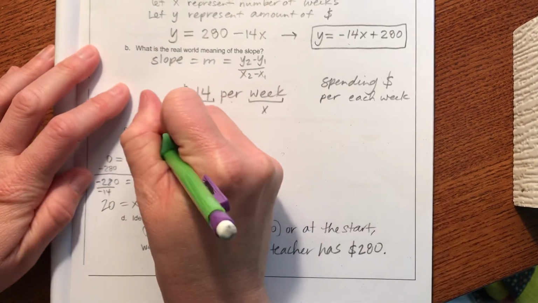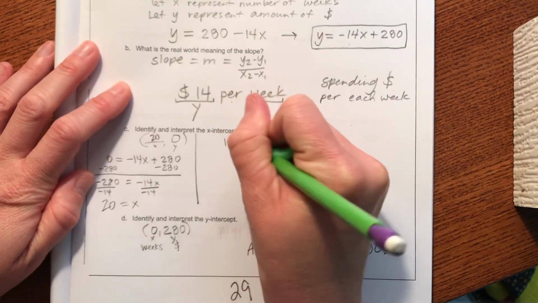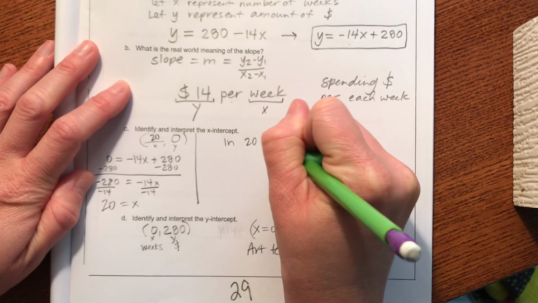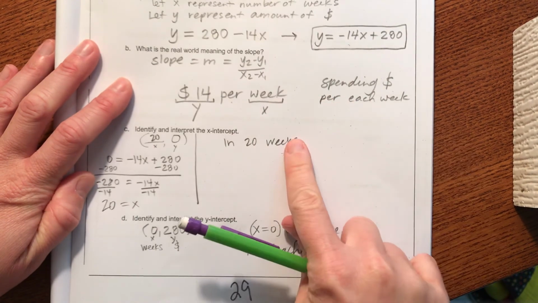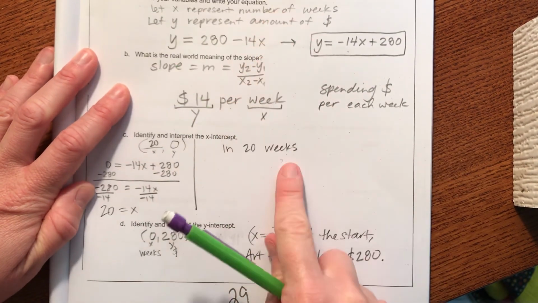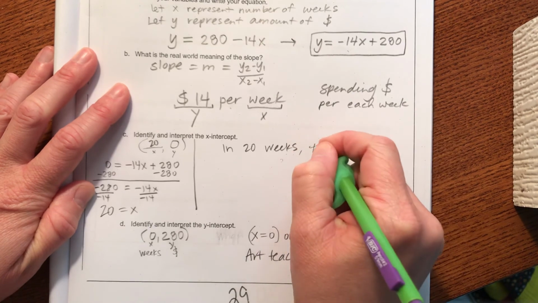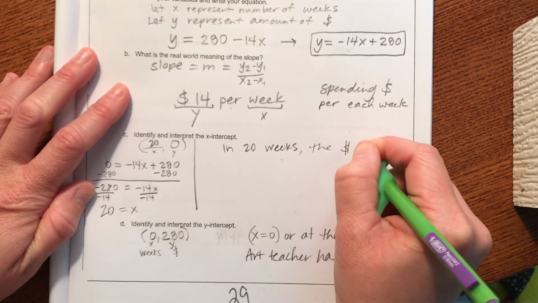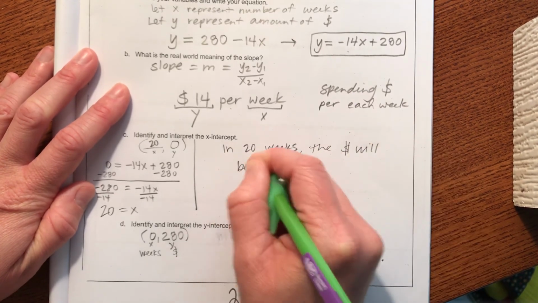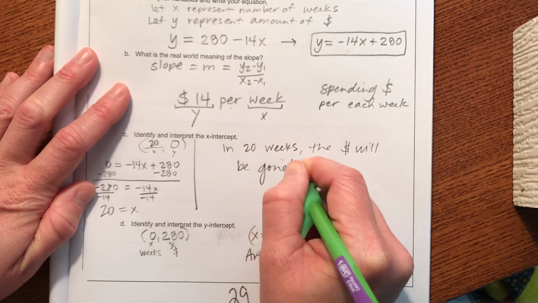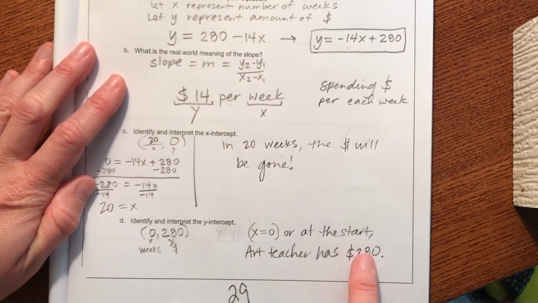This means in 20 weeks, remember because x was weeks, the money will be gone. So this is how much money she had to start. She started with $280.